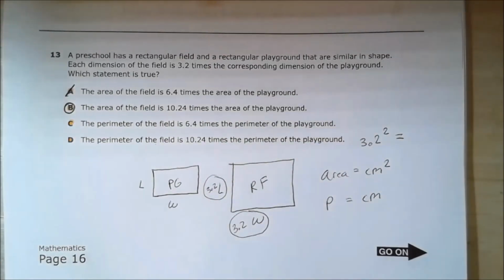Go ahead and pause this question and go to the next question, and see if you can answer it on your own.